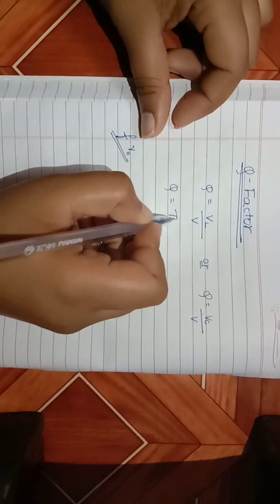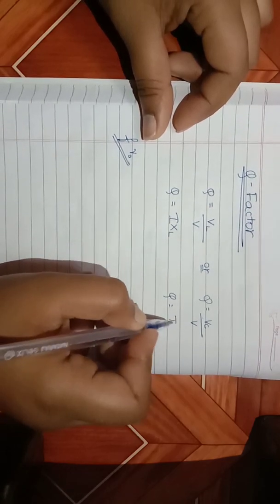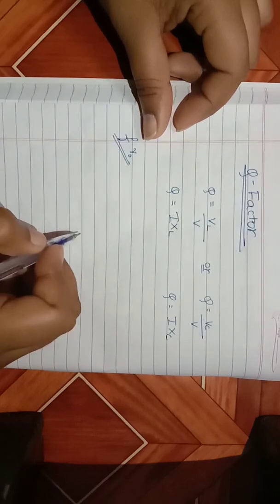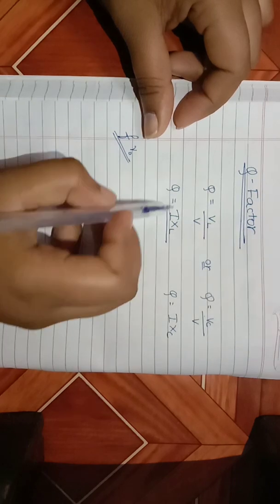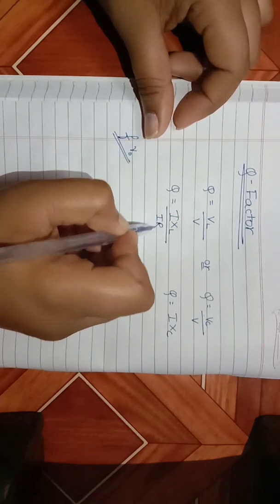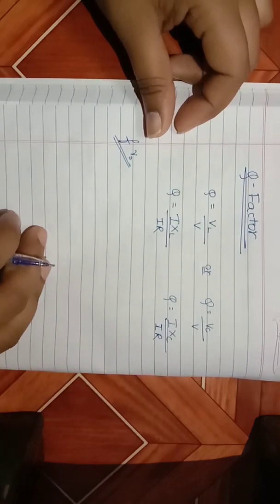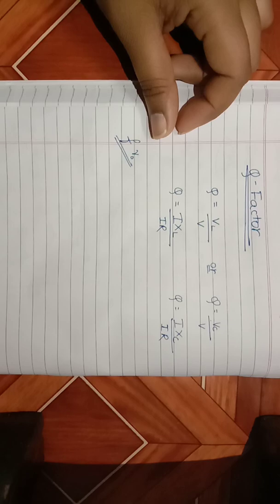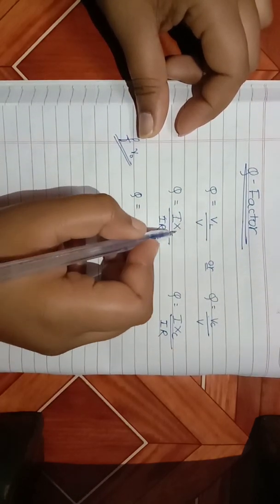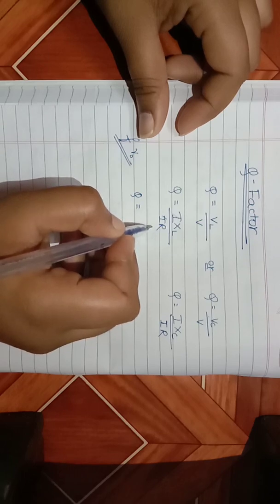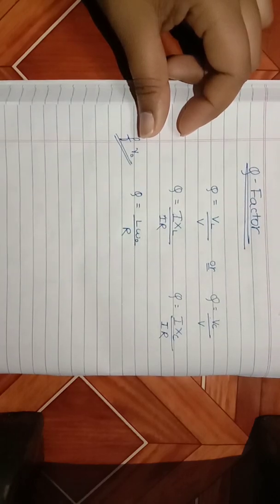VL is nothing but I into XL. And how can I write VC? I into XC. And what is the voltage developed across the circuit? V is I into R, and here also V is I into R. So what are you getting here? I cancels. XL divided by R. What is XL? XL is nothing but L into omega naught, divided by R.